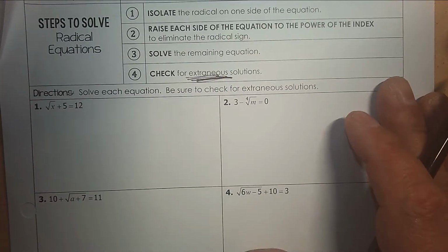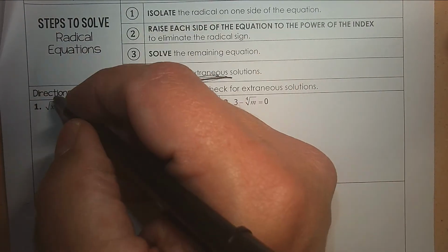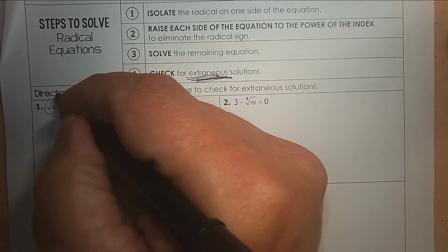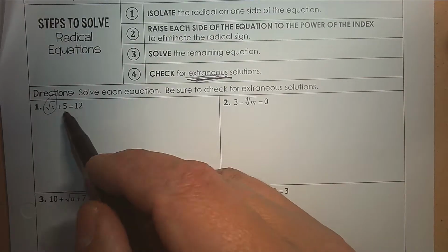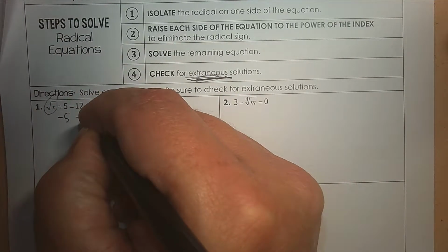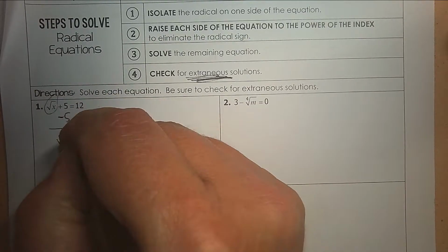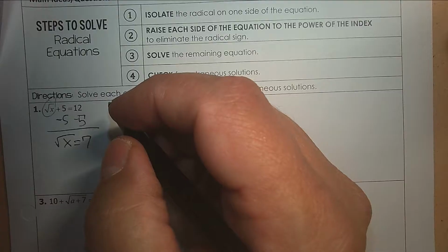Let's look at number one. How would I solve it? So first, recognize the radical part. That's the square root of x. How can I isolate that to solve it? So beside it is adding 5. So subtract 5 to both sides. 12 take away 5 is 7.